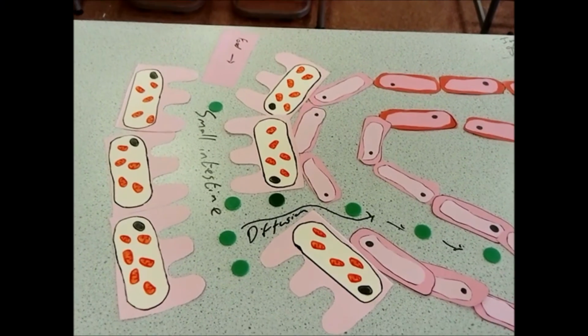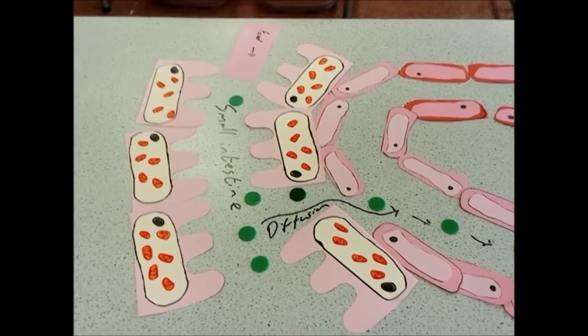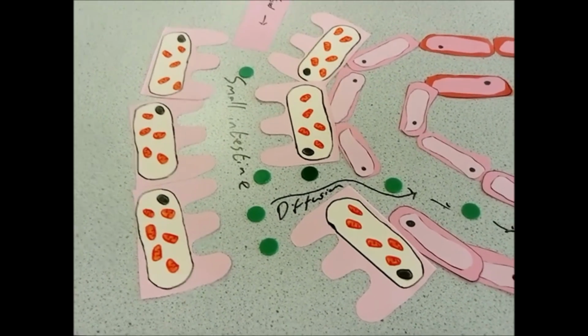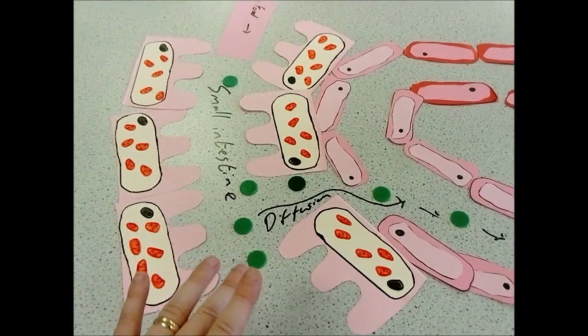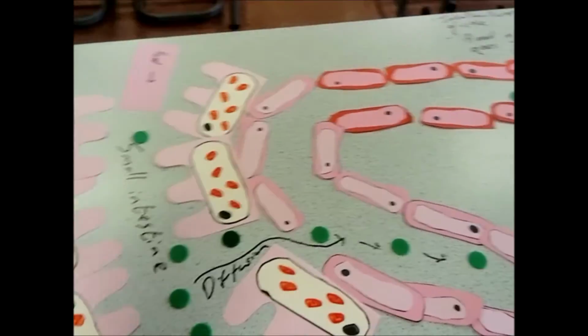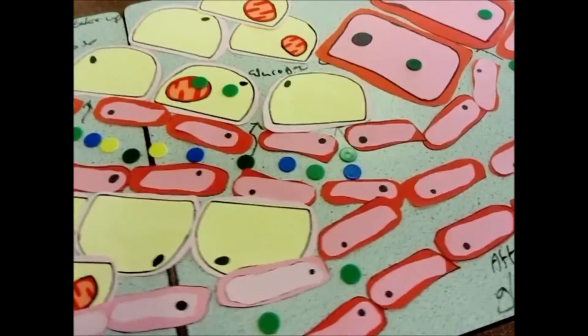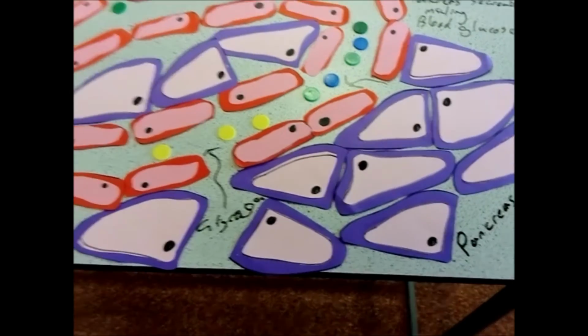When starting to use a model to describe how the pancreas works to control blood glucose by insulin and glucagon, always start by reminding students where the glucose is coming from, so from the small intestines. Then you can talk about it diffusing into the bloodstream, and moving all the way around until it gets to the pancreas.